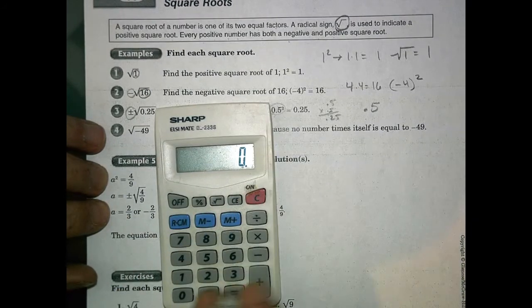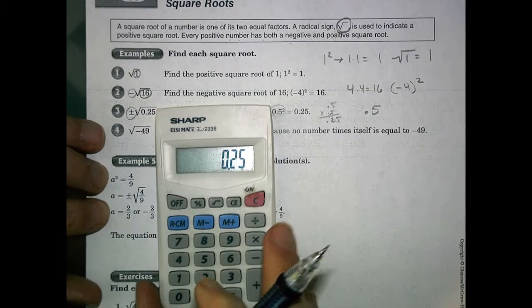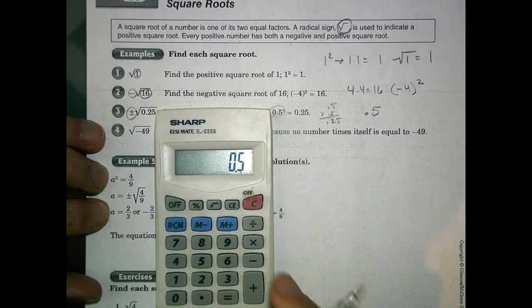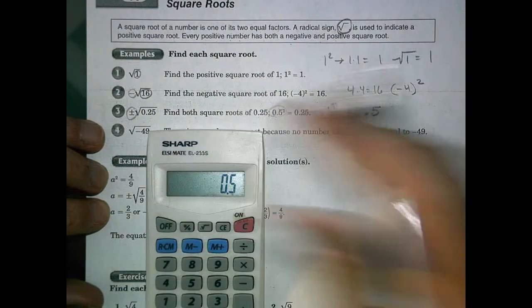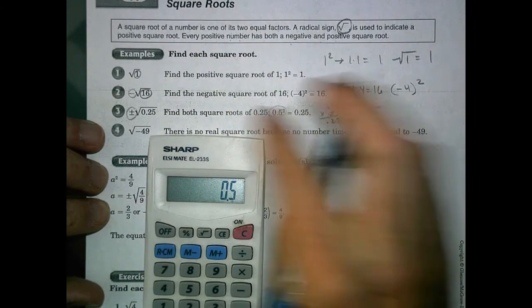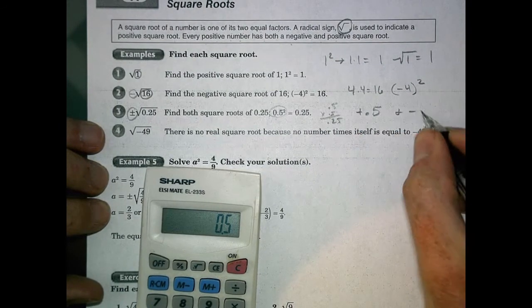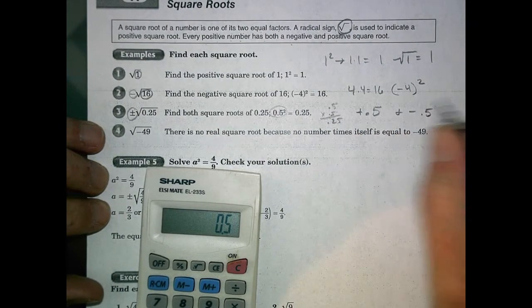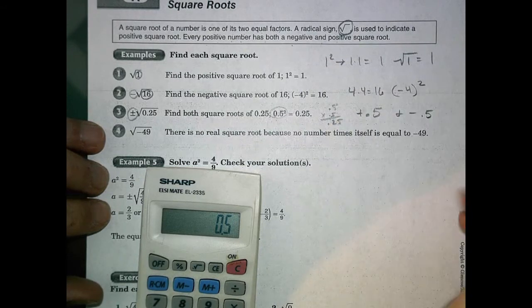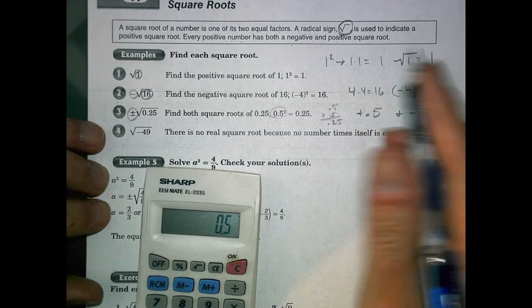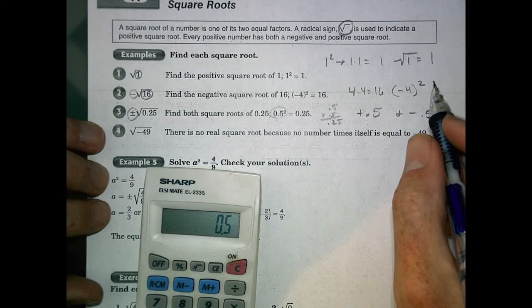Again, you can look at a calculator real quick if you get stuck and type in 0.25 and the square root button, and it tells you what it's going to be. So in our case here, both a positive 0.5 and a negative 0.5 are the solutions.